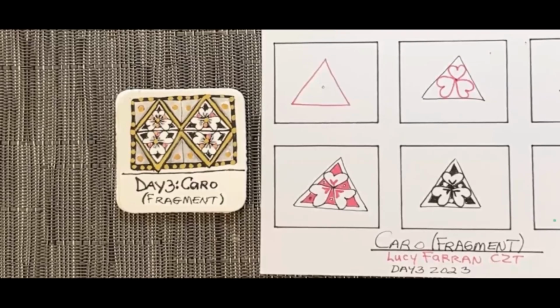Day 3 is Caro by Lucy Farron CZT. Caro is a fragment in Zentangle, which means it's a small repeating design element that serves as a foundation for creating intricate and visually appealing patterns, just like the one we'll be creating today.